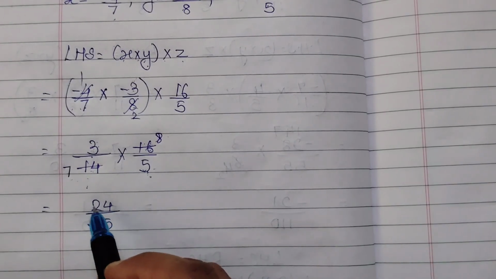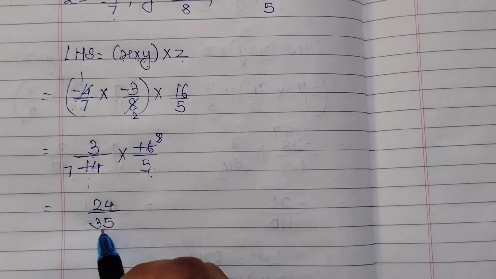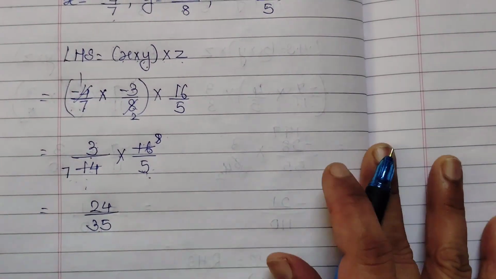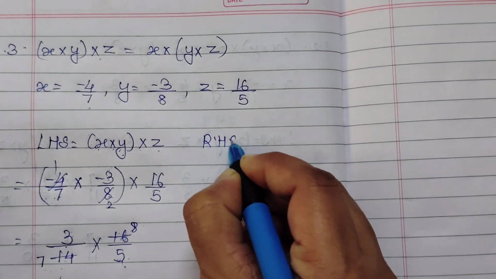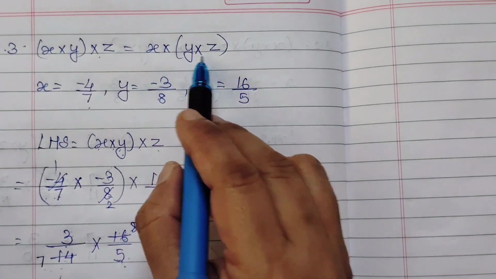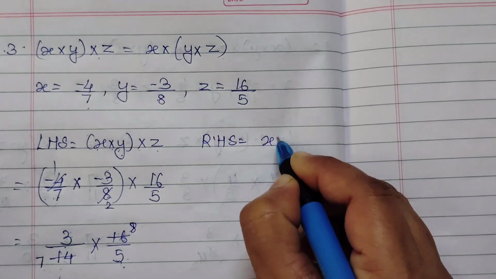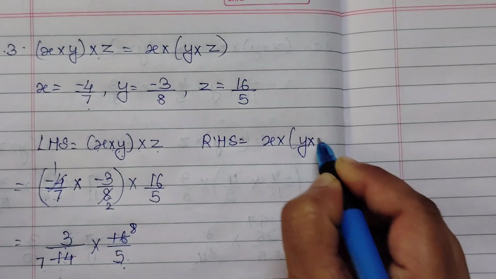35. So what we get? 24 upon 35. Now let's solve the right hand side. So what is there in the right hand side? x into y into z. So x into y into z.